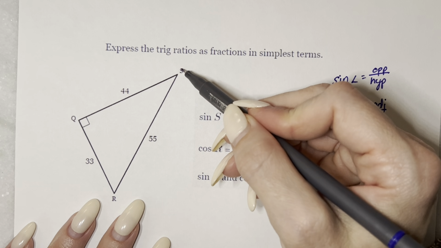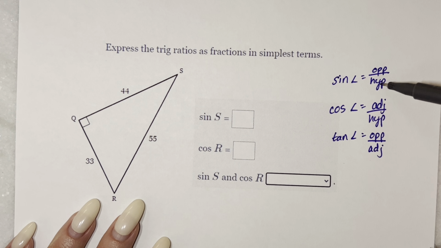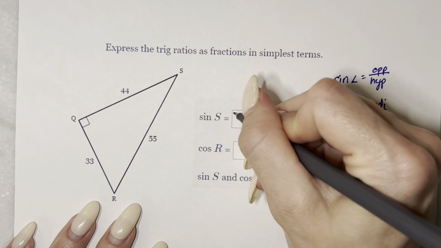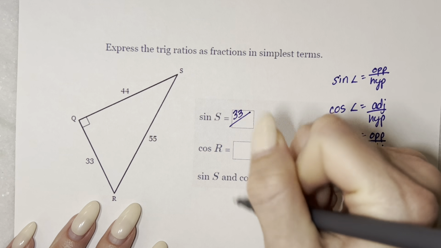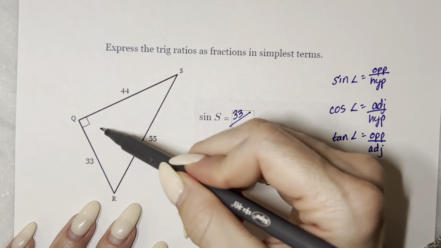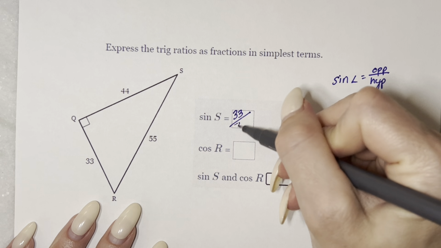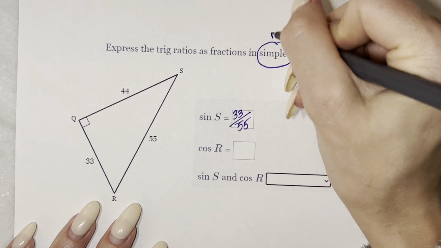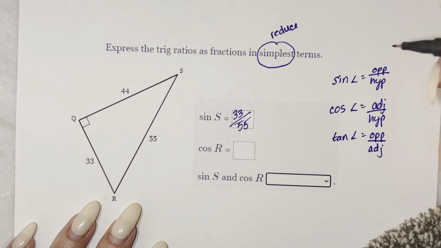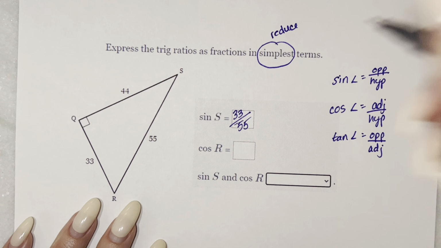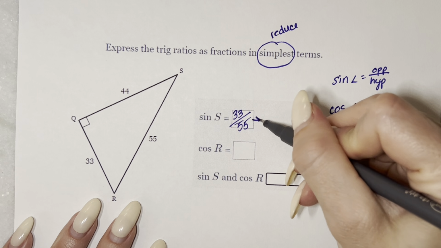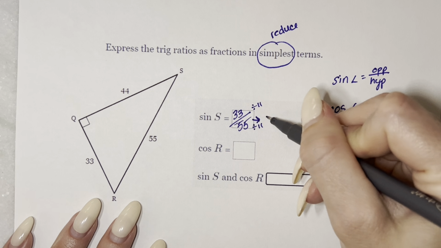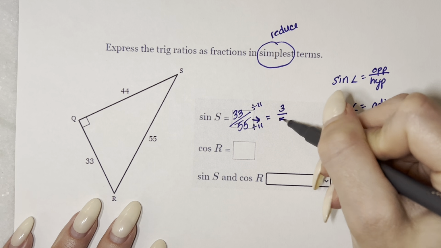In this case, it says the sine of S. So S is here. The sine is opposite over hypotenuse. So opposite from S is 33. And then the hypotenuse is across from the right angle, so that's 55. Now remember, this says simplest terms, so we are going to have to reduce if possible. If you can't tell that this is going to reduce, you divide the top and the bottom by 11, and that's going to give you 3 over 5.